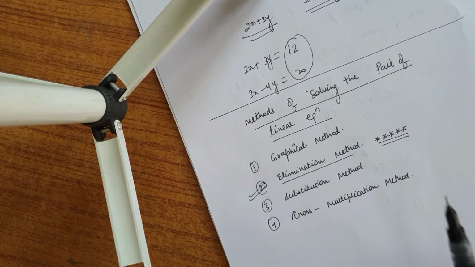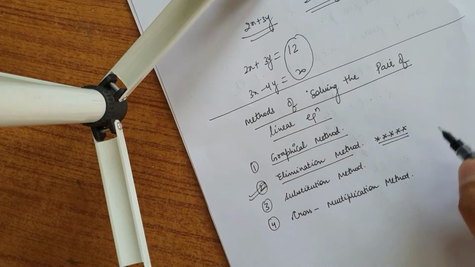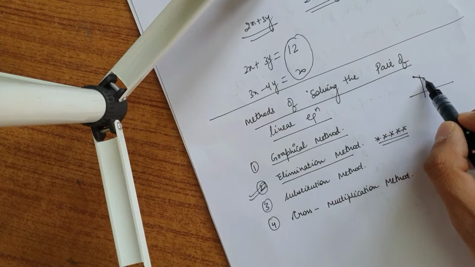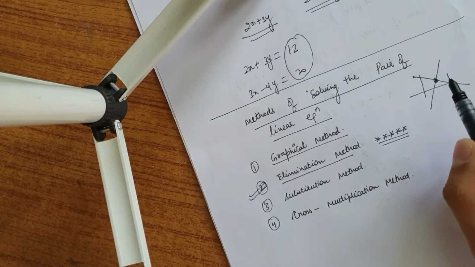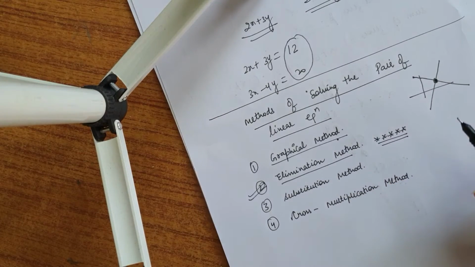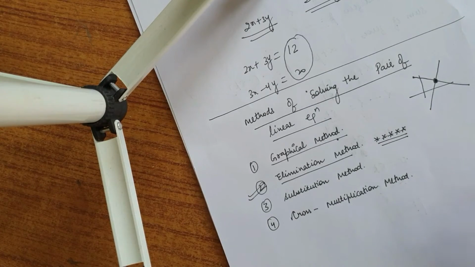Now, why are we studying the graphical method? Because the graphical method gives us deep insight into the nature of the equations. For example, if I plot the graph, one equation is like this and one equation is like this, then they will be intersecting at one point. That point is called the solution of the equations. So the point at which they intersect will be called the solution of the equations.